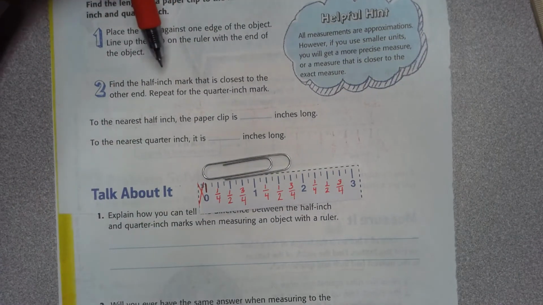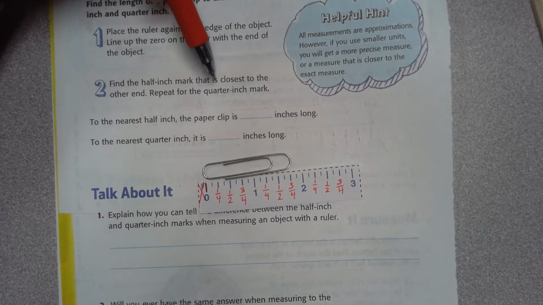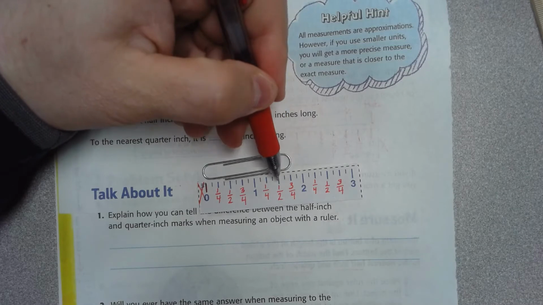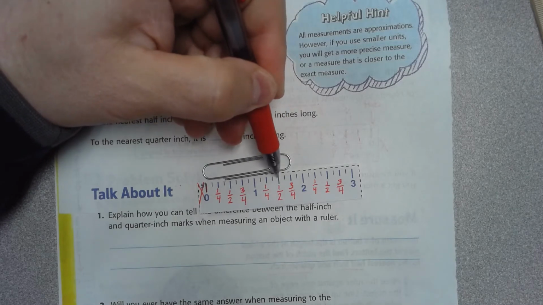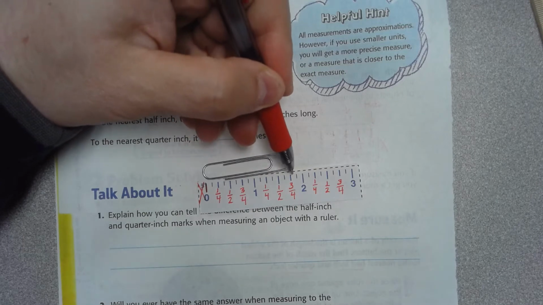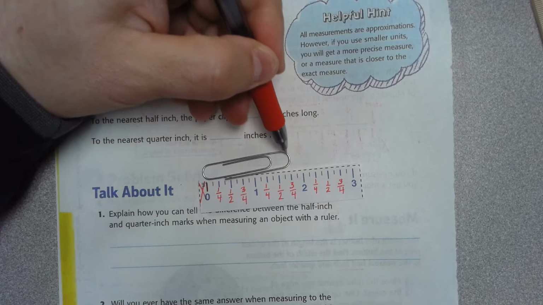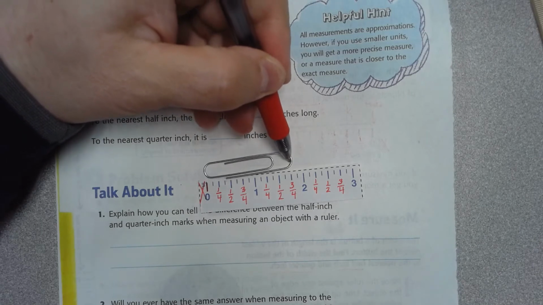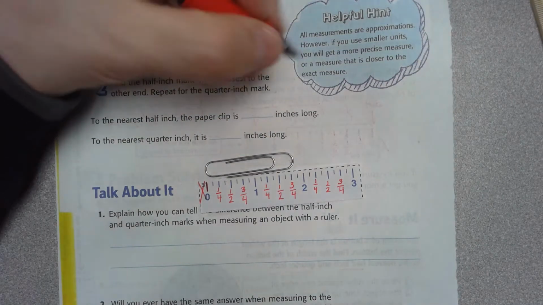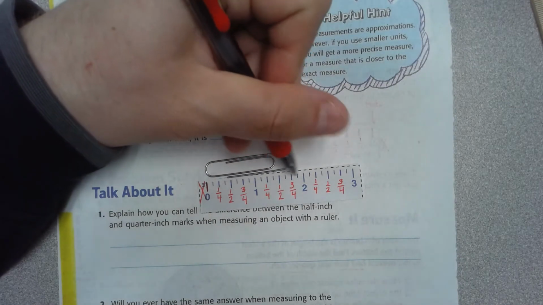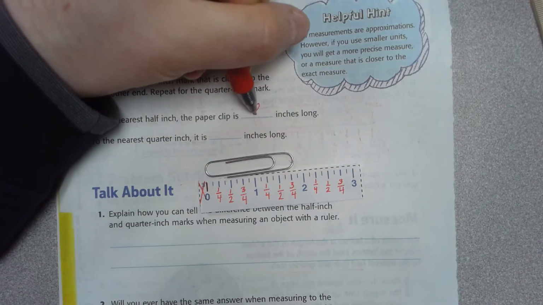Now it says find the half inch mark that's closest to the other end and repeat it with a quarter. So it looks like, as you can see, we kind of go right here. It's not very close to this 1 1/2 here, is it? Because remember, we have 1 whole inch and then we have 1 1/2. It looks like it reaches almost past this 3/4 of an inch right there. So I'm going to go ahead and say that this is closer to the 2 inches mark. Because remember, this is a half, this is the other half right here. So it's actually closest to the 2 inches long.